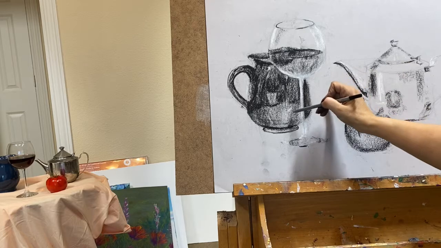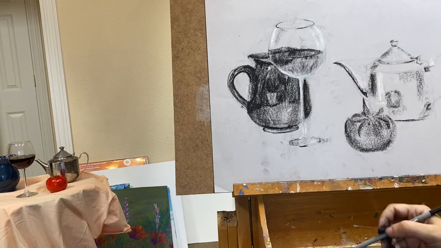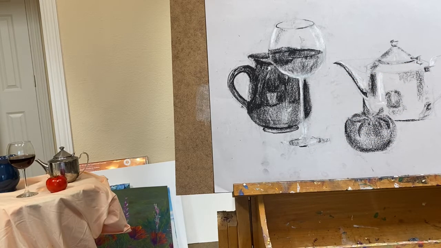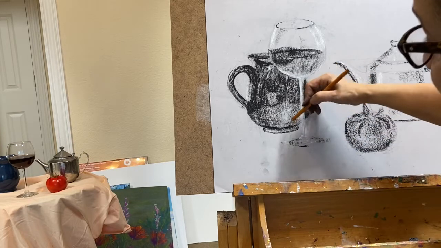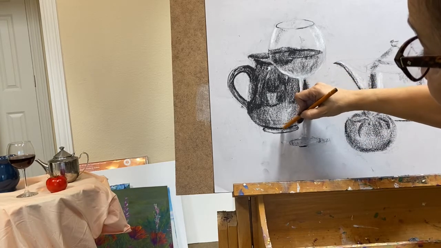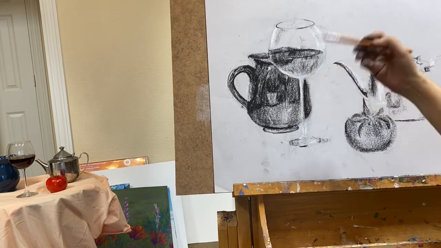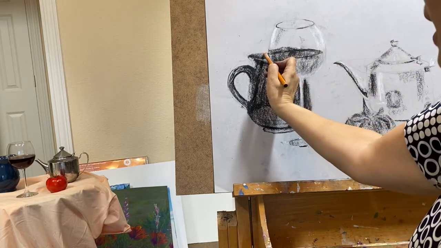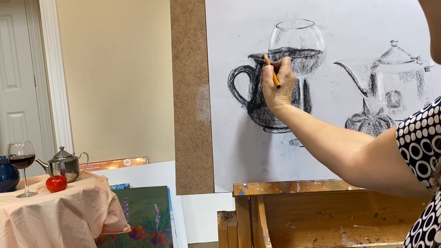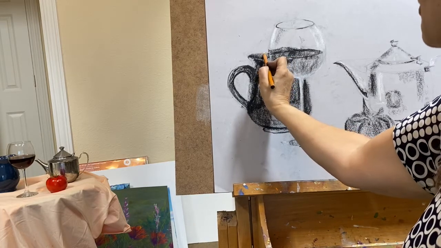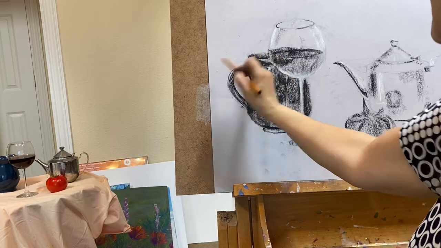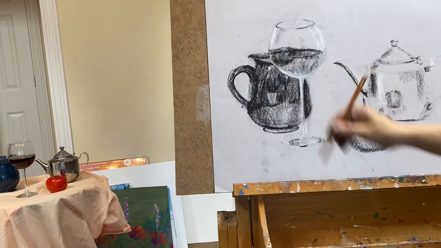Okay, then as much as you want, you can continue. I'm not going to finish it until the last details. I don't have time, but you can, and you have to go and add whatever details that you see here. All of the details that you see, add to it.